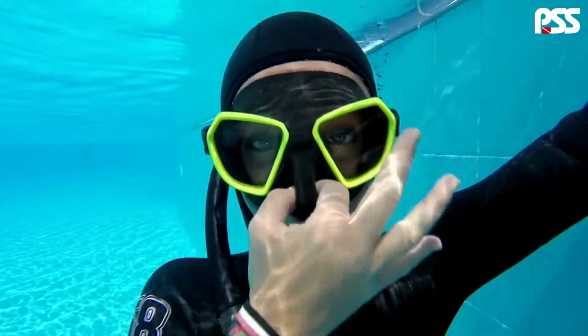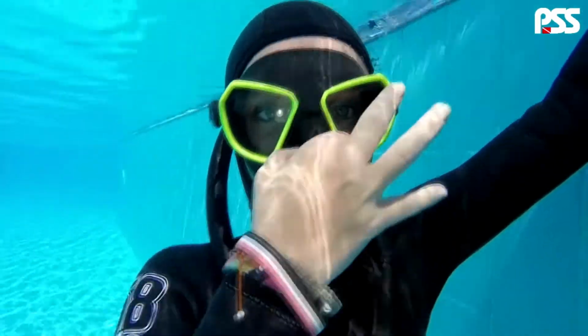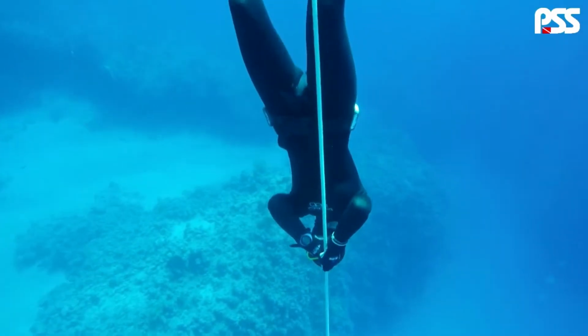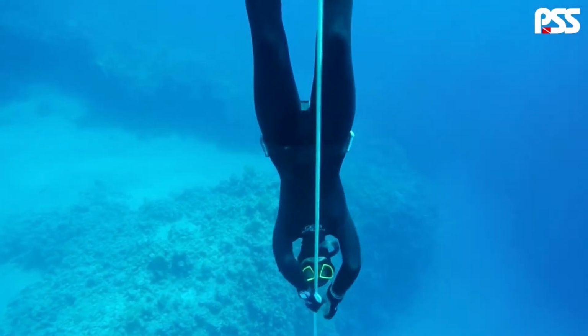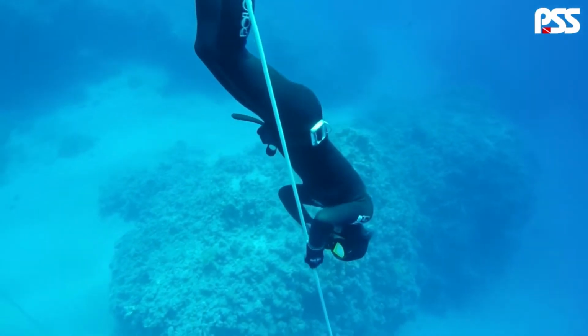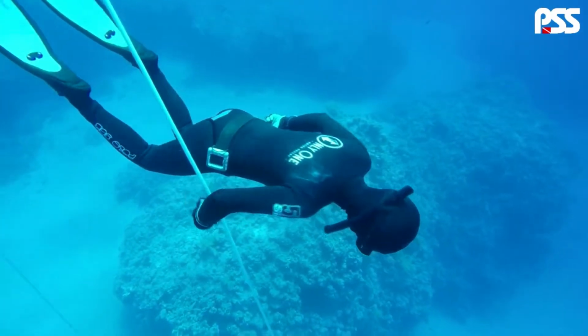However, the Valsalva maneuver, widely used in scuba diving, is not efficient for freediving. For a freediver, it is particularly difficult to use the abdominal muscles to push the air downwards from the lungs to the middle ear, creating the overpressure needed to compensate for the pressure difference.